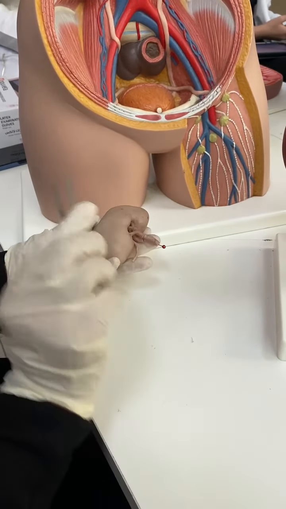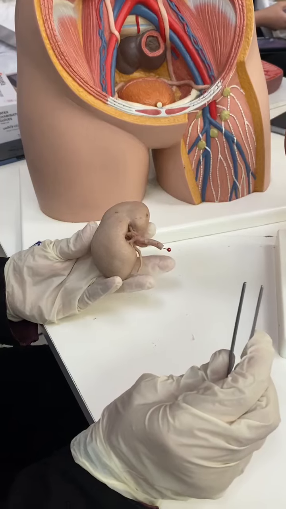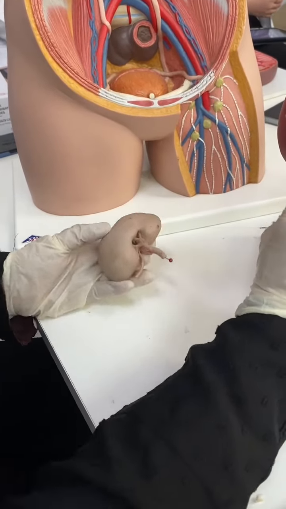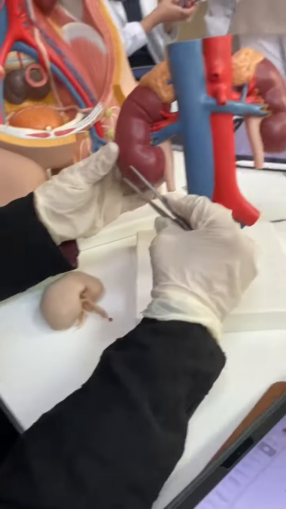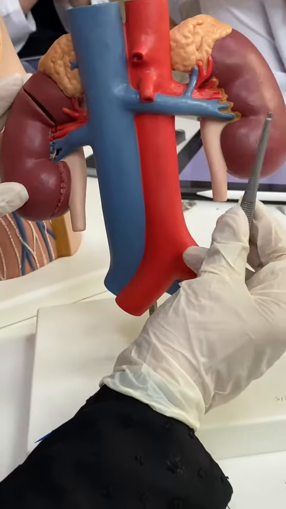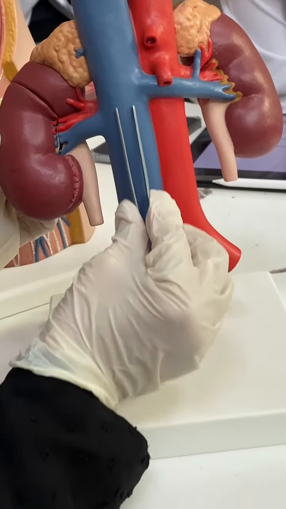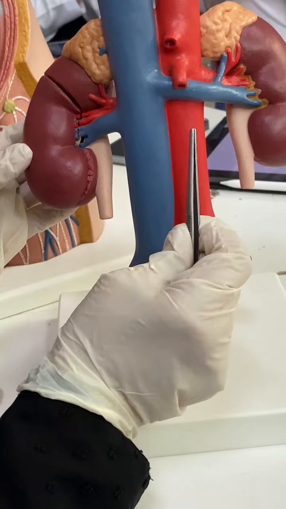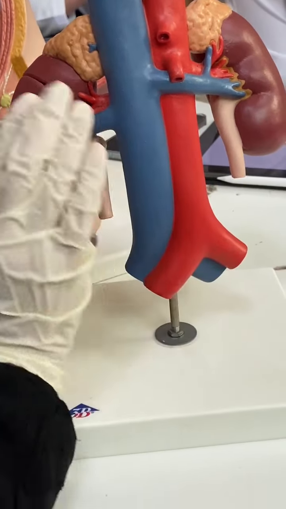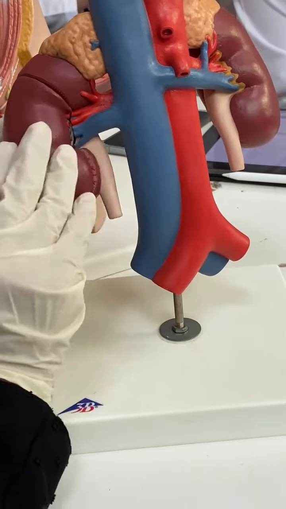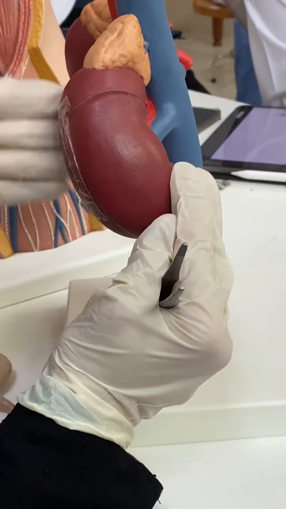Okay, so this station is about the kidney. There are two kidneys: the right kidney, which is lower, and the left kidney, which is at a higher level. The right kidney is close to the inferior vena cava, and the left kidney is close to the abdominal aorta. Now, the kidney has an anterior lateral surface and a posterior medial surface.